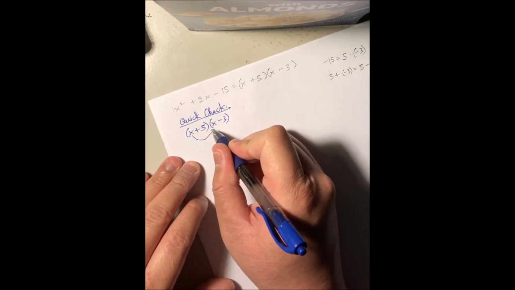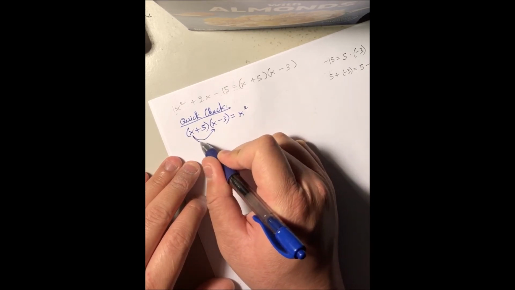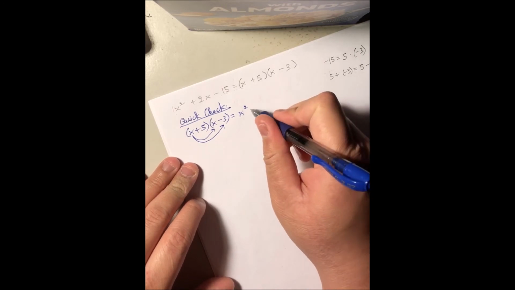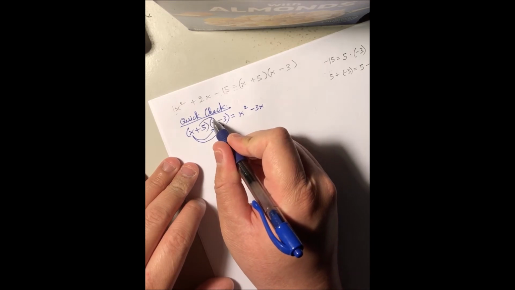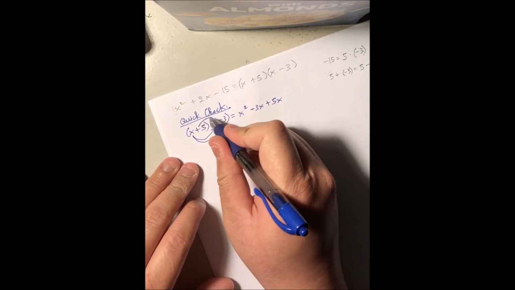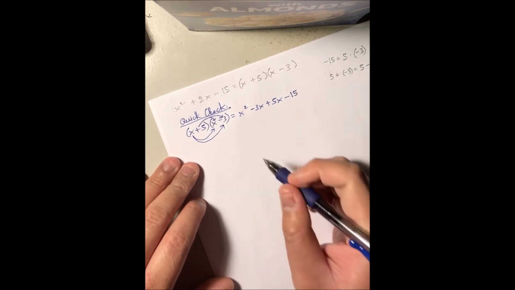So FOIL x to x, we got x times x, that's x squared. x FOIL to -3, that's +x times -3, so that's -3x. +5 FOIL to the +x, so that's +5x, and +5 FOIL to -3, so that's -15.